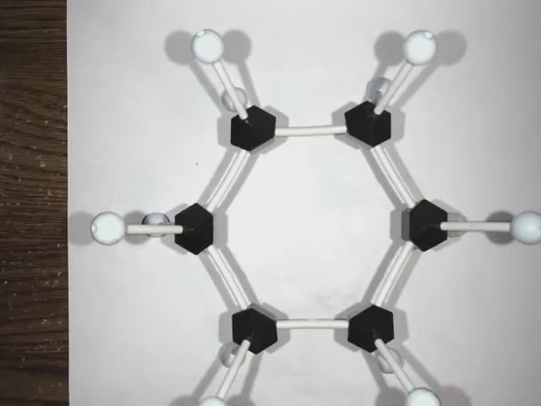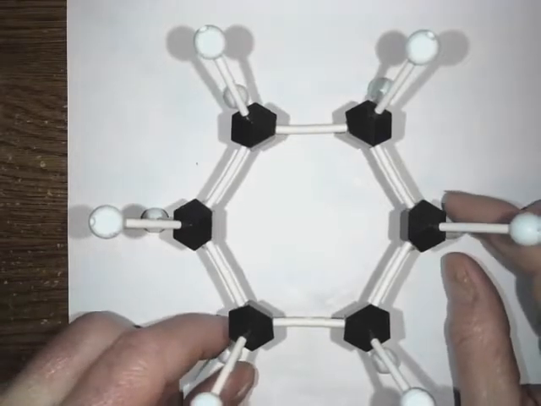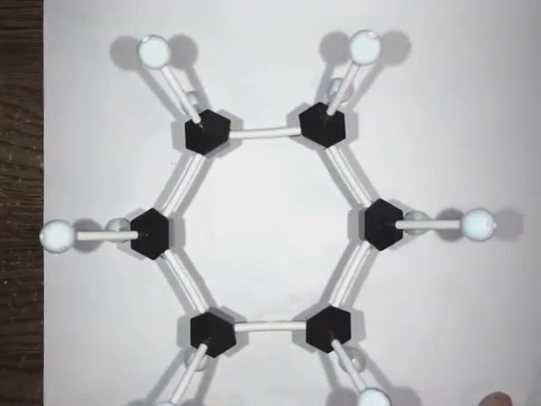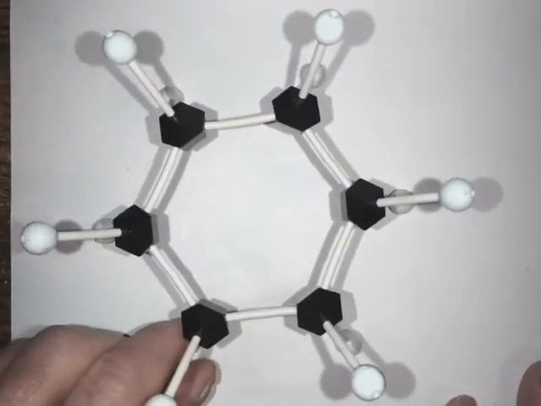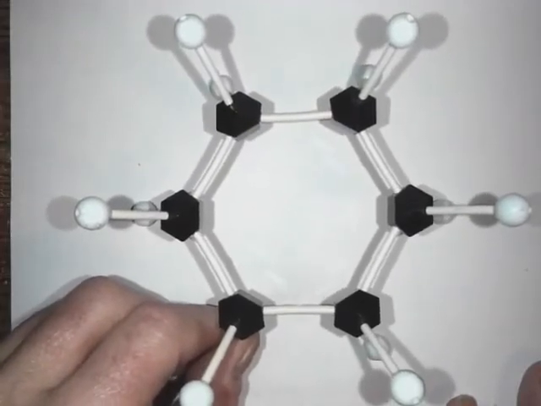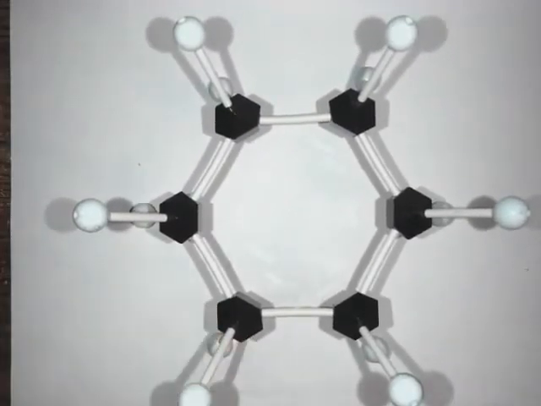shapes or conformations. I have the ball and stick model, and you're looking directly down at it. I'm using an overhead camera. I'm going to move this over. Okay. There's a bit of a reflection, but what you have right now are above 6 ivory-colored hydrogens and 6 black atoms representing the carbons in the ring, sp3 hybridized carbons. Now this is a planar ring.